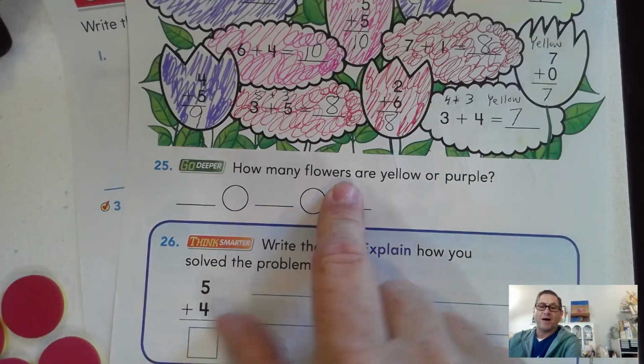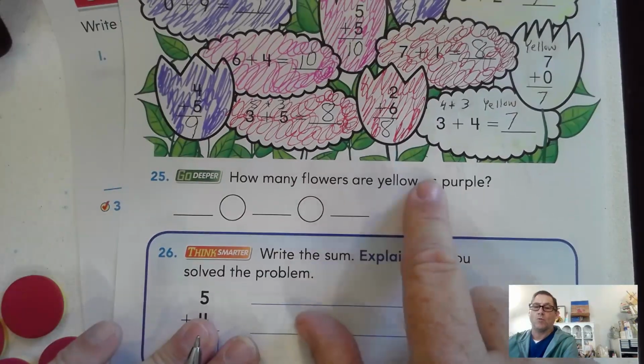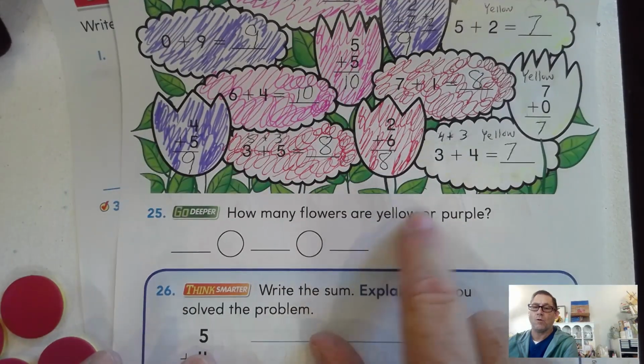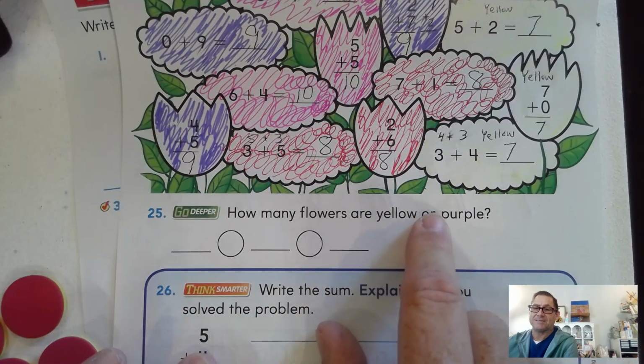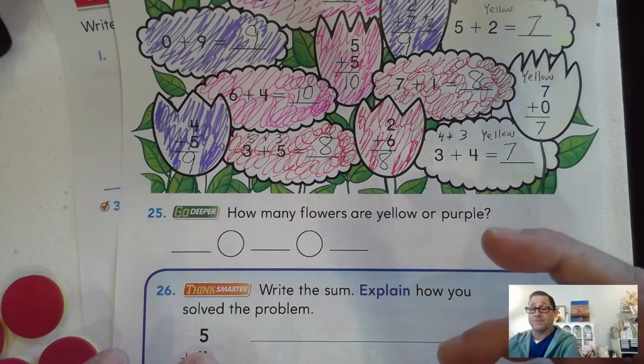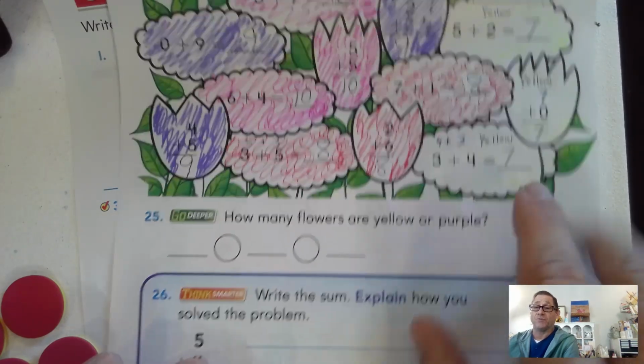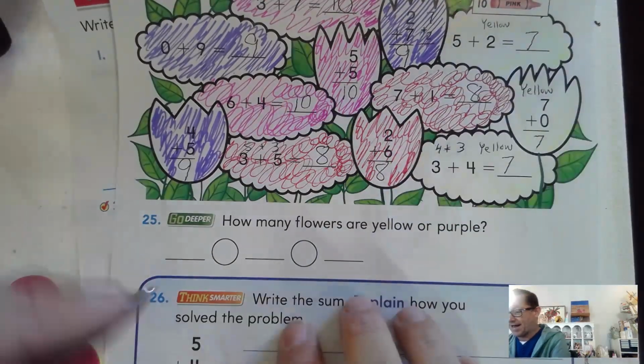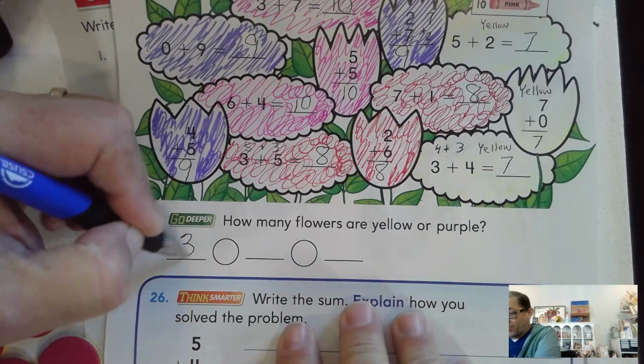How many flowers are yellow or purple? Yellow or purple. That's when you see this or in the math, it's basically saying yellow and purple. Okay, yellow and purple. So yellow, 1, 2, 3. I had 3 yellows.